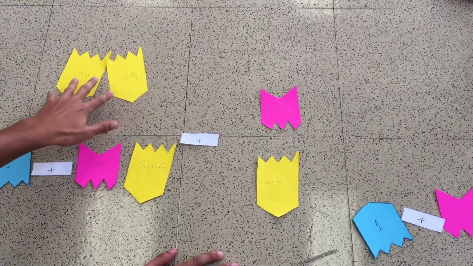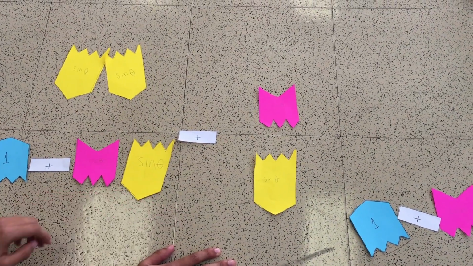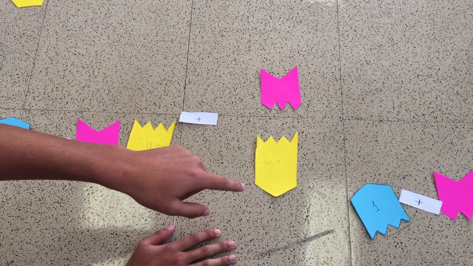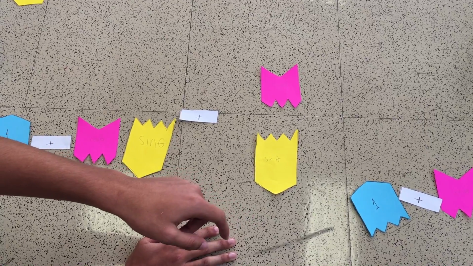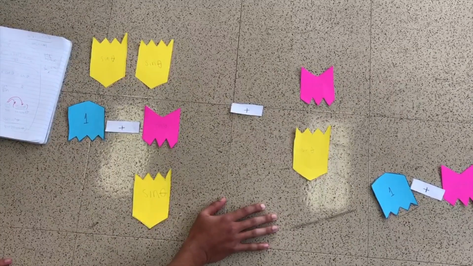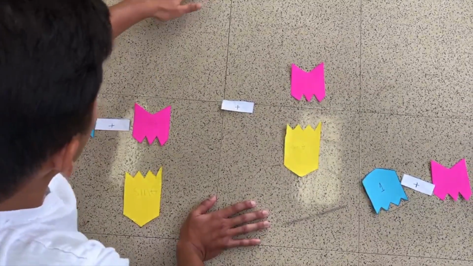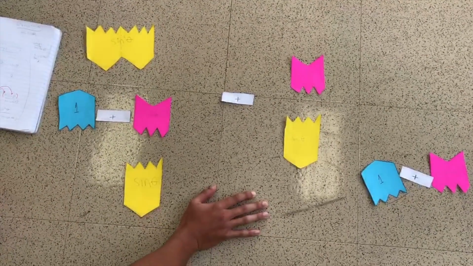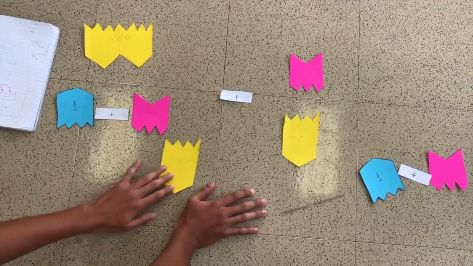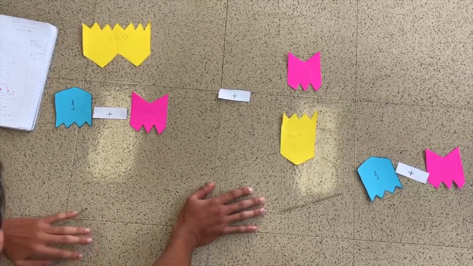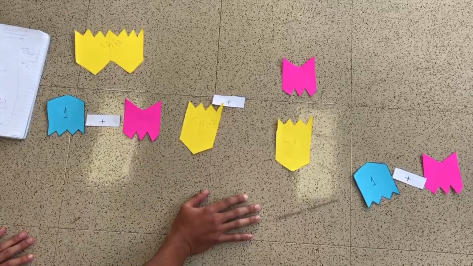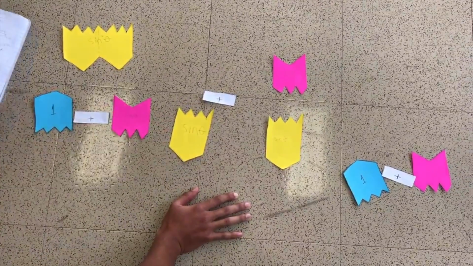So sine times sine equals sine squared. And then you have sine times sine, which equals sine squared theta. And then 1 plus cosine times sine equals sine times 1 plus cosine.